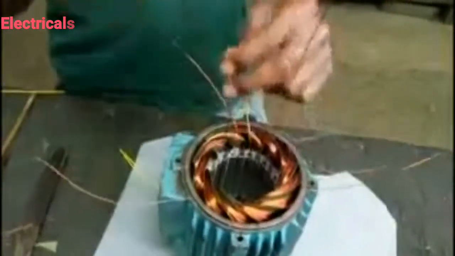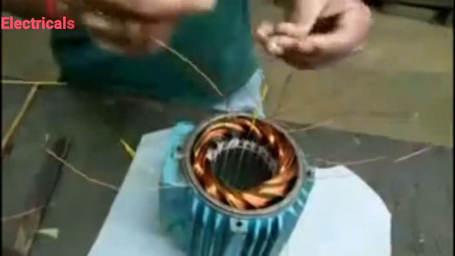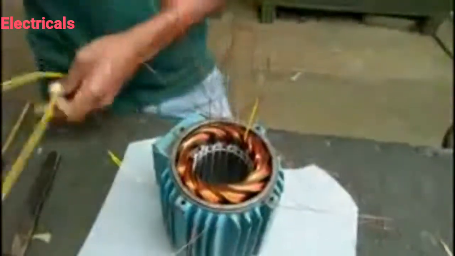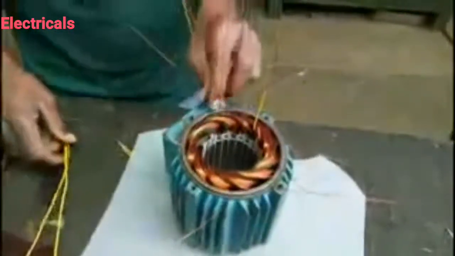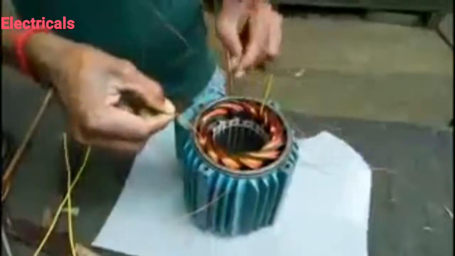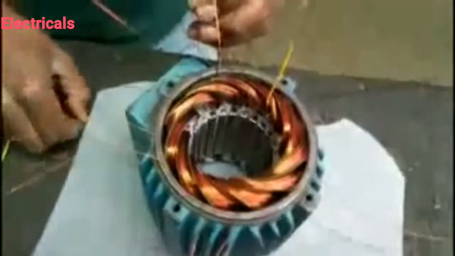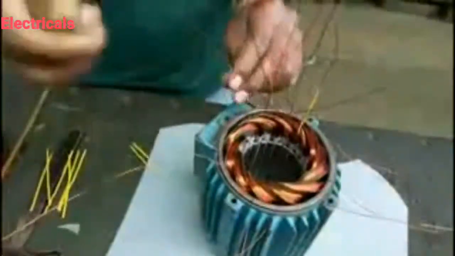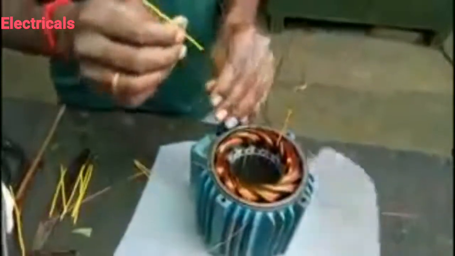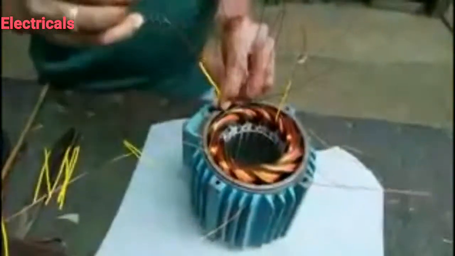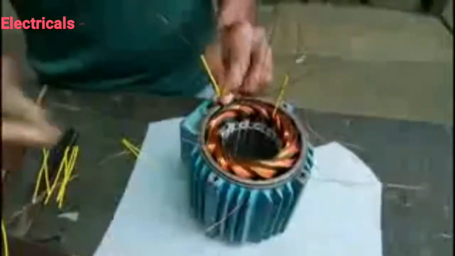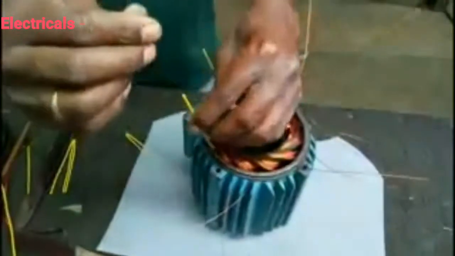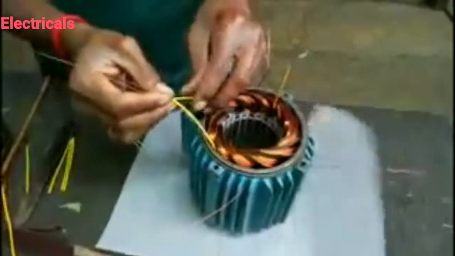Let us do the connection practically. This is the A1 terminal, the starting of the first coil group. We have marked it. Now we are inserting glass fiber insulated sleeves on each terminal of phase A. This is the finish of the first coil group. We are inserting a glass fiber insulation sleeve. These are class B insulation. This is the finish of the fourth coil group. We have considered the inside edge as starting and the outside terminals as finish.